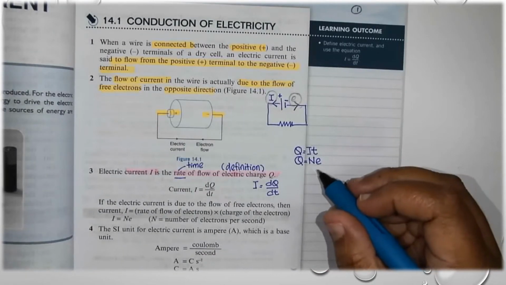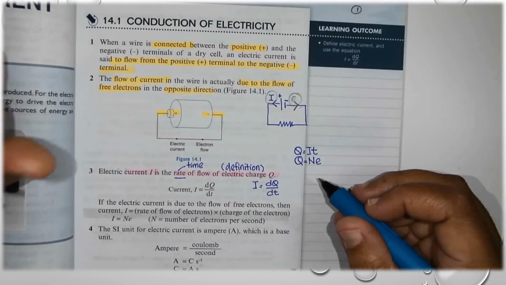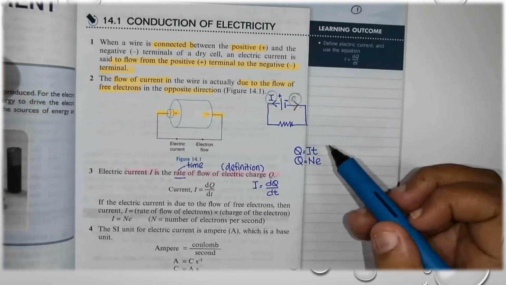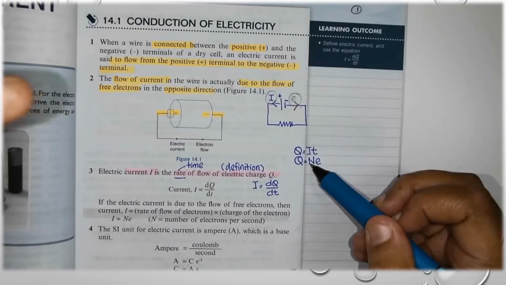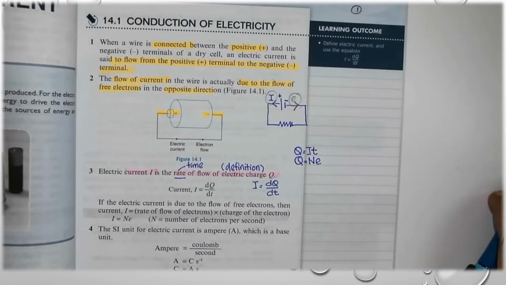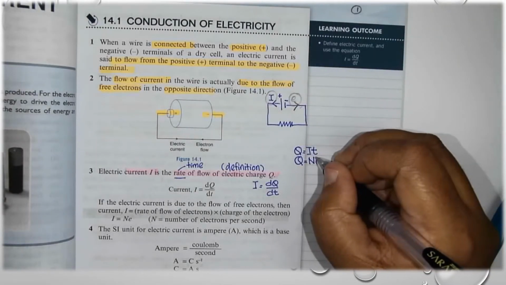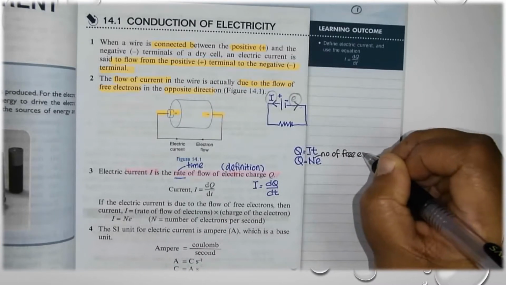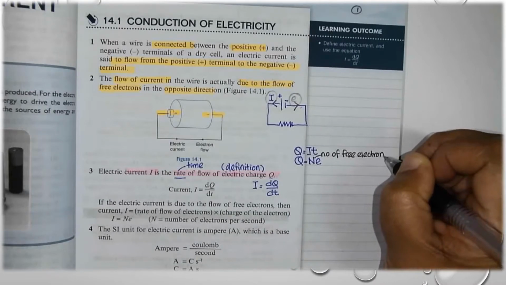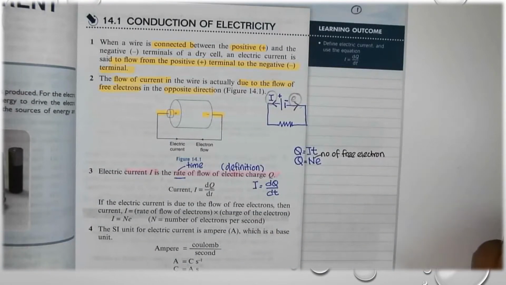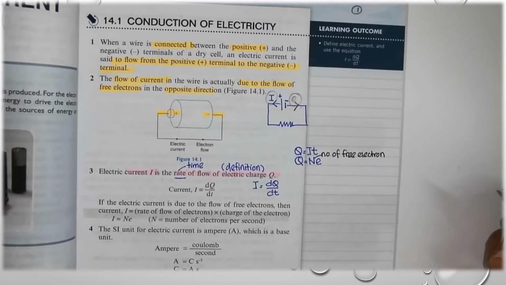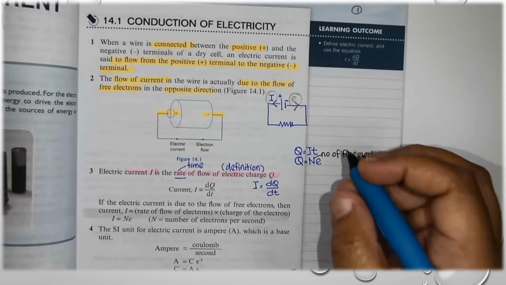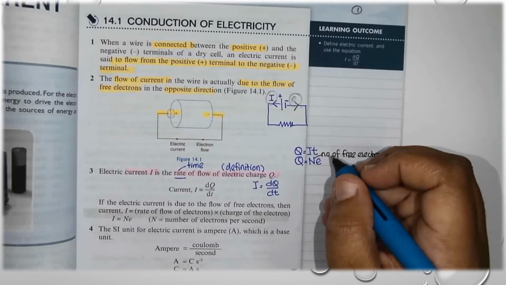Now this N is the number of electrons. If I'm not mistaken, in Form 5 you all used the symbol small n. But in Form 6, we're going to maintain it with capital N, the number of free electrons. I don't want to maintain it with small n because later we also have small n for some other meaning. So here Q equals IT, Q equals NE.